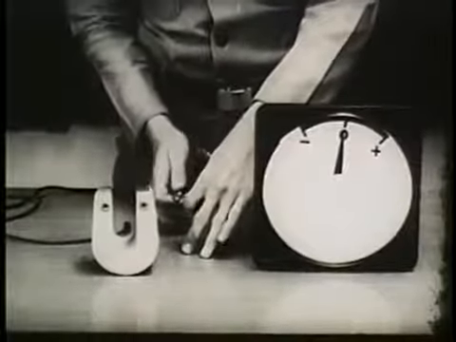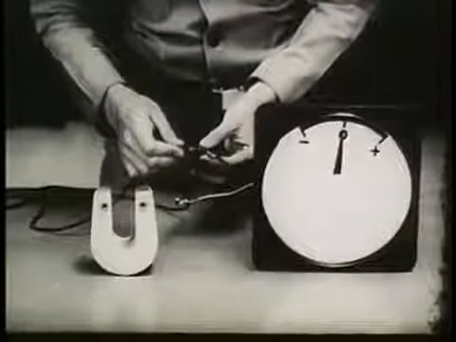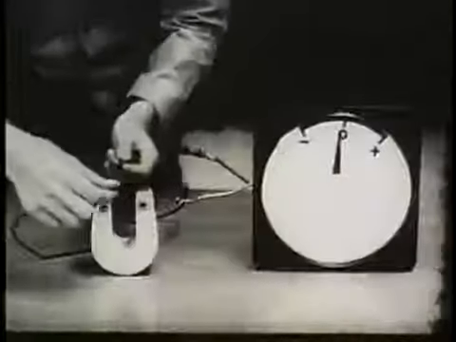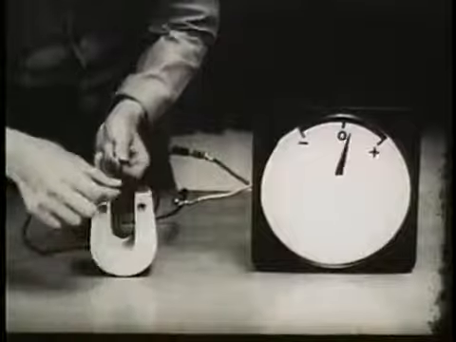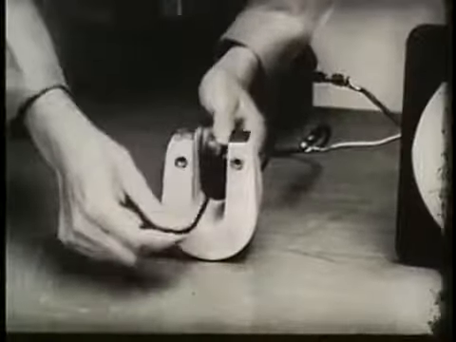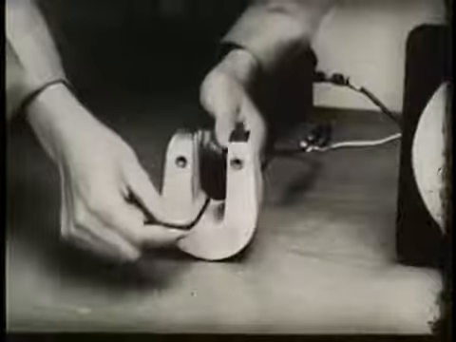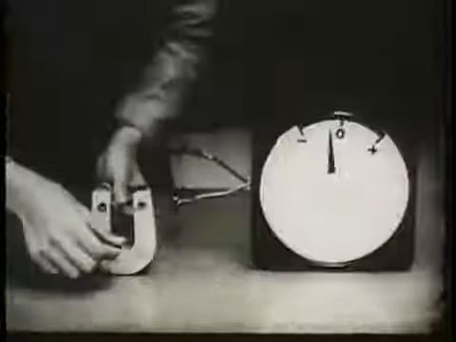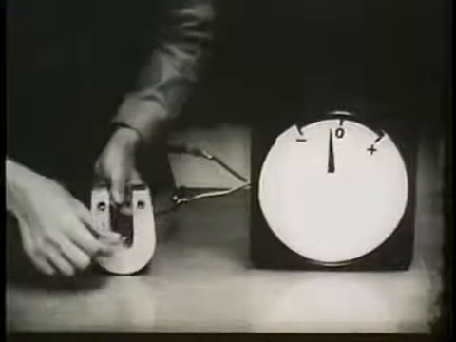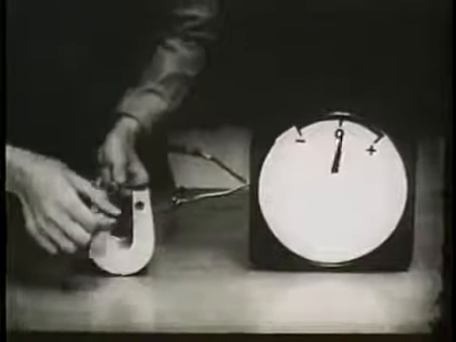Basic to the understanding of DC motors and generators is the simple generation of an electromotive force, an EMF. Mechanical energy, the moving of a wire or conductor across a magnetic field by hand in this instance, produces electrical energy. The magnetic field is composed of lines of force. As the conductor cuts these lines, an electromotive force or EMF is generated in the conductor.